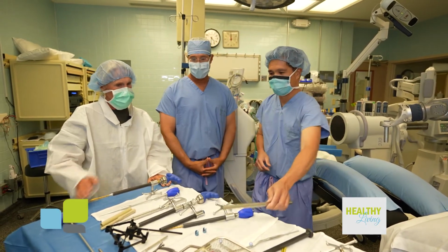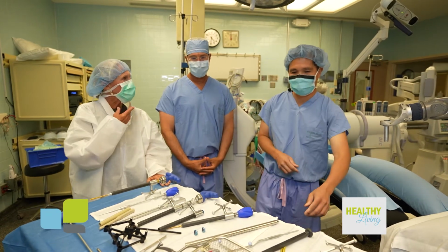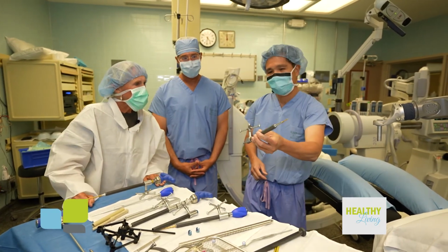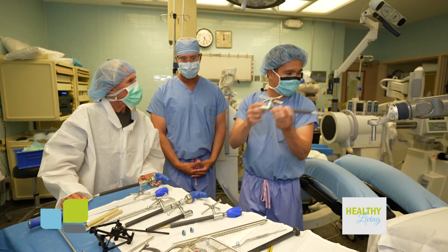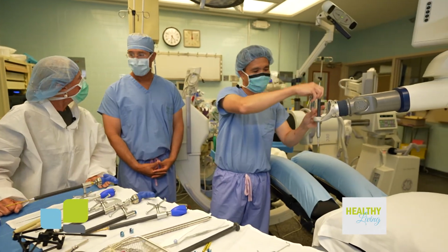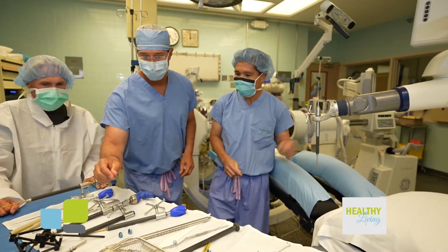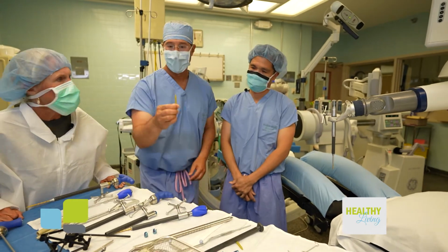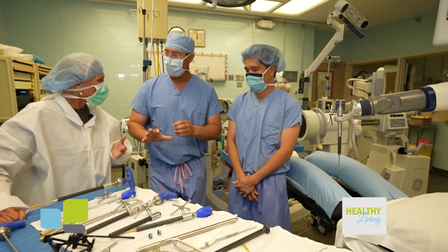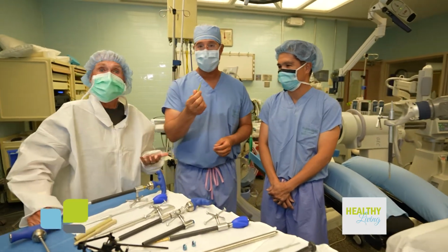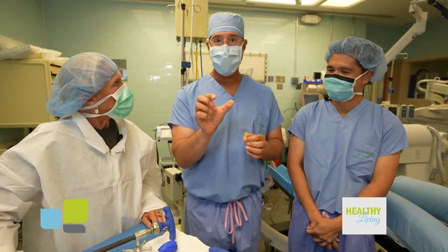Got it. And then after he does it, he will start the drill, and we use that and it goes in there. So if we're putting in a screw, it looks like a screw because it is a screw. It's a titanium screw. They come in different diameters.